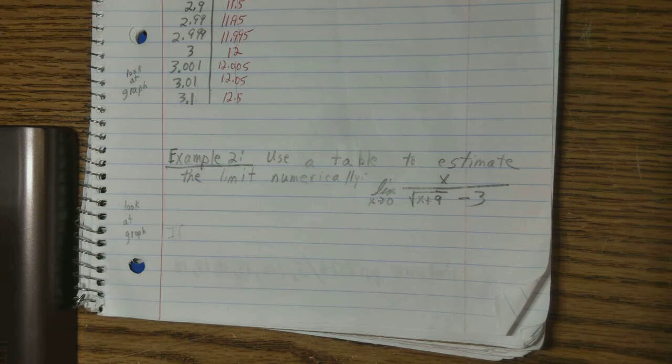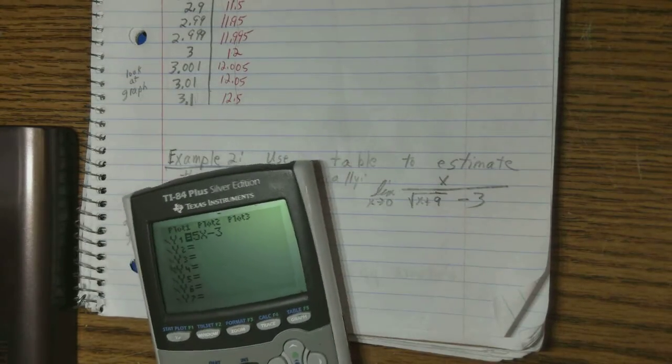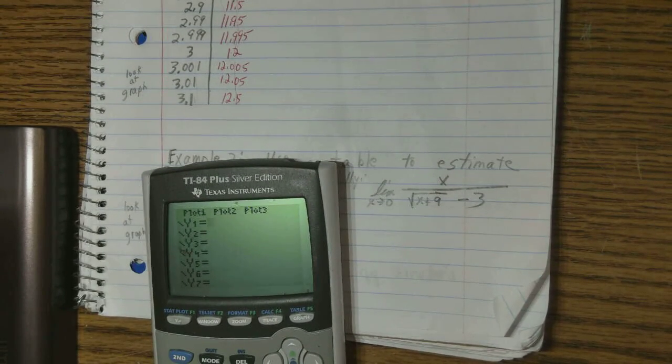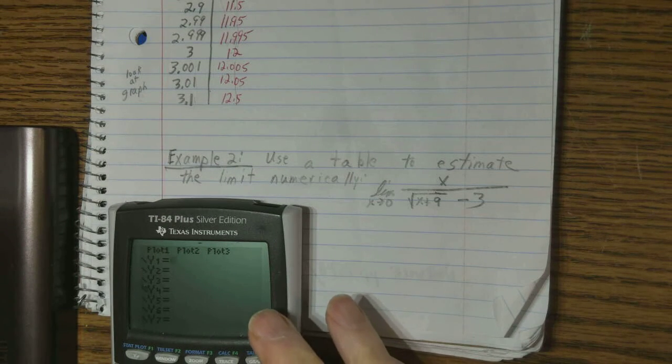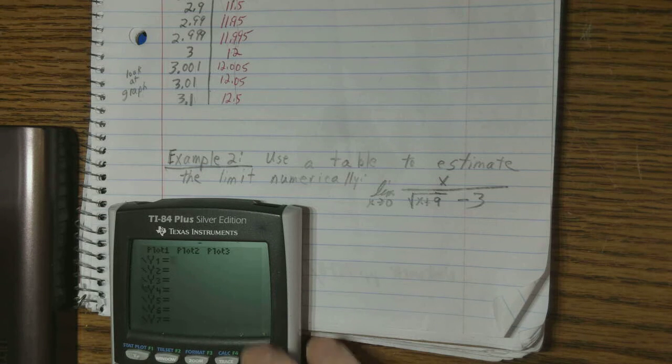That's what limits will help us do and explore. It said use a table. This time, let's use the tables in the graphing calculator. I would invite you to get your graphing calculator and play along here. I'm also going to change the zoom to zoom standard. Now I'm going to enter x divided by, and I'm going to group here, the square root of x plus 9.